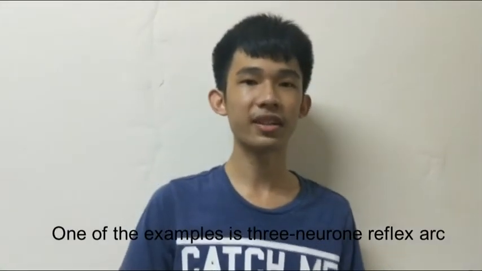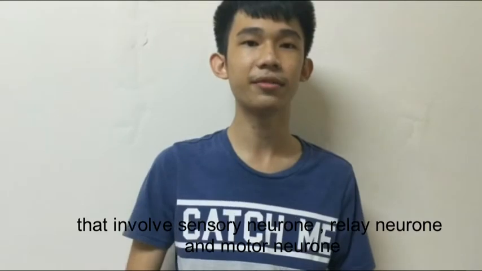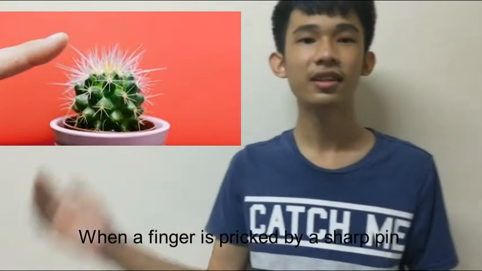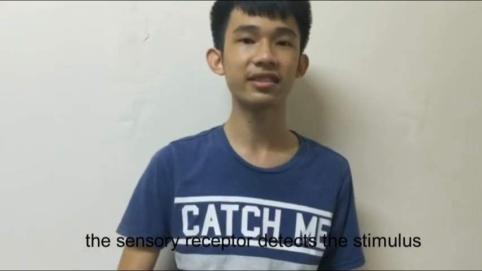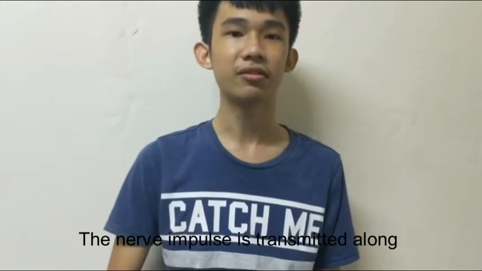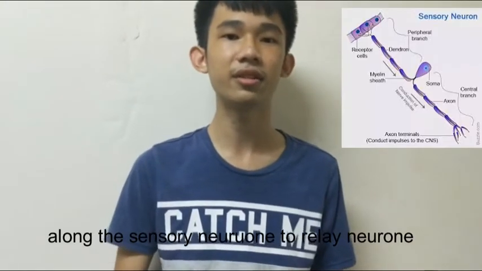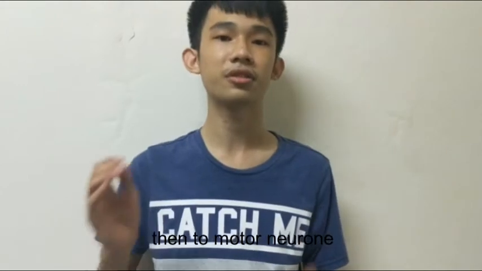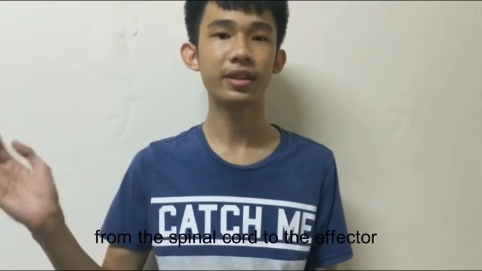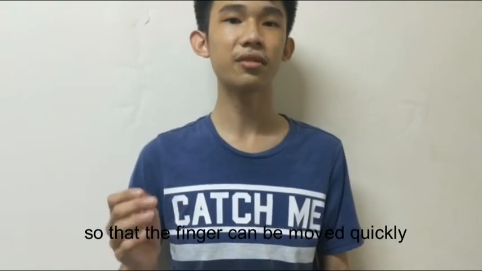One of the examples is the three neuron reflex arc, which is a reflex action that involves sensory neuron, relay neuron, and motor neuron. For example, when a finger is pricked by a sharp pin, the sensory receptor detects the stimulus and triggers a nerve impulse. The nerve impulse is transmitted along the sensory neuron to the relay neuron, then to the motor neuron. The motor neuron will transfer the nerve impulse from the spinal cord to the effector so that the finger can be moved quickly.